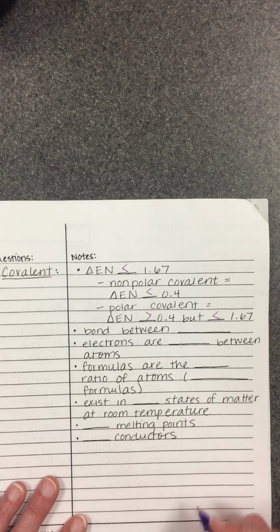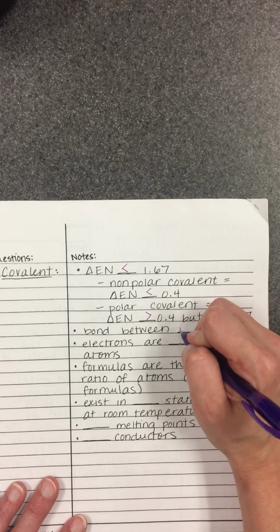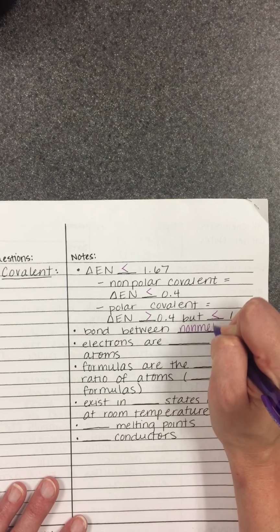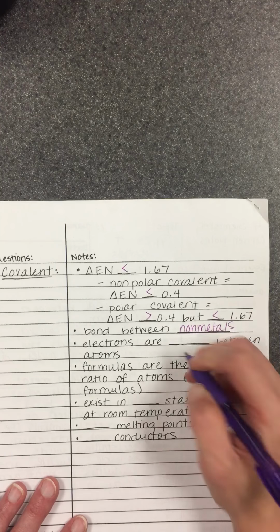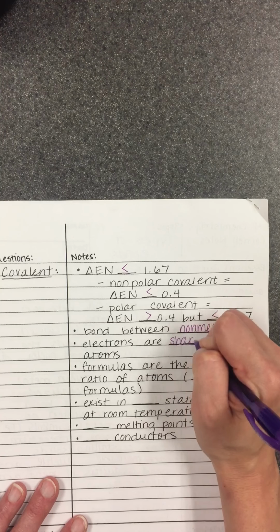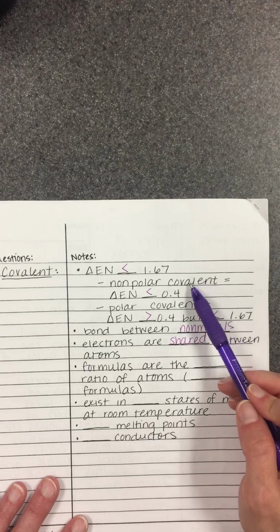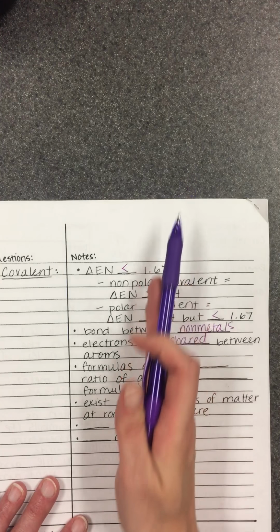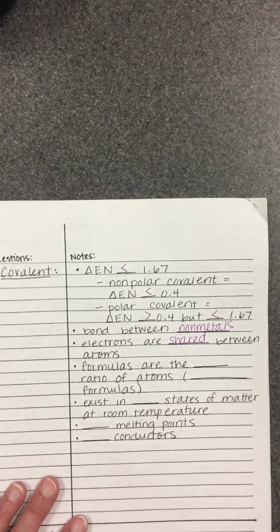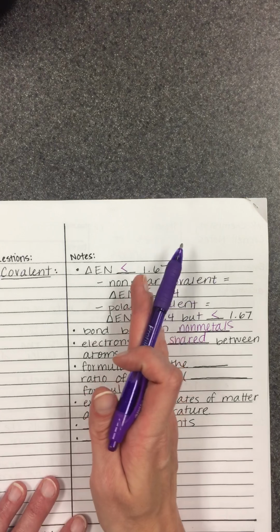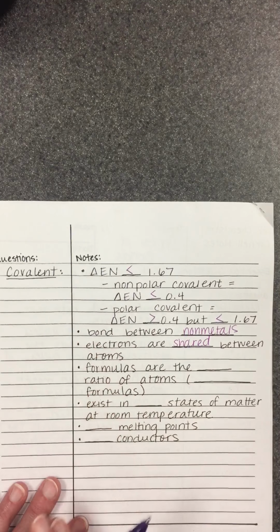Okay, this is a bond between nonmetals. Electrons are being shared between atoms. If they are nonpolar covalent, then those electrons are being shared equally. The electrons are laying right between the two atoms. If it's polar covalent, it's not fair sharing. The electrons will be closer to one atom than the other. They'll be closer to the more electronegative atom. Okay?